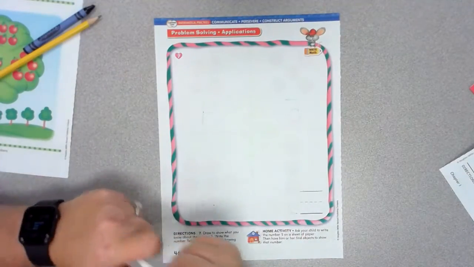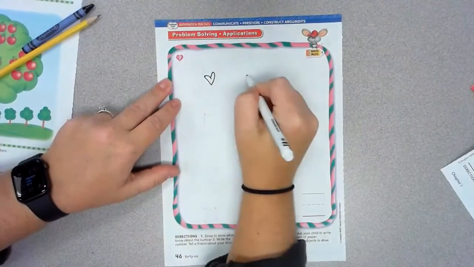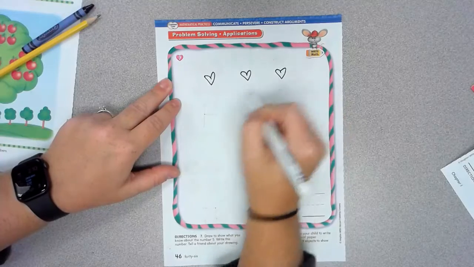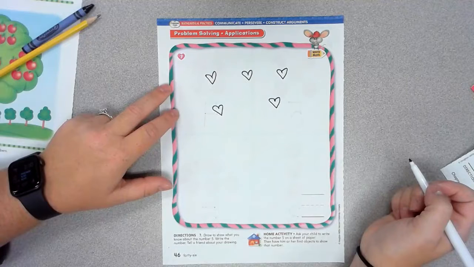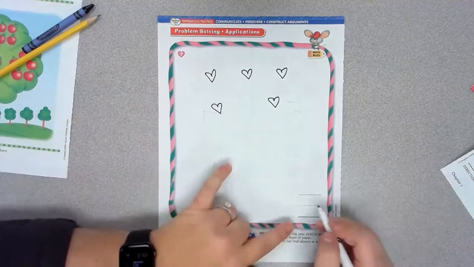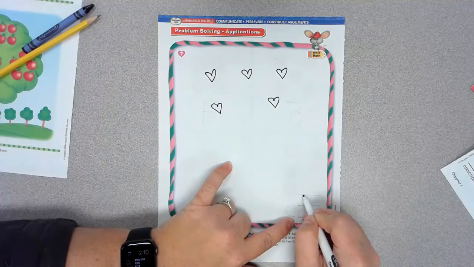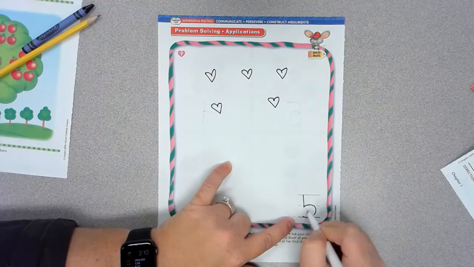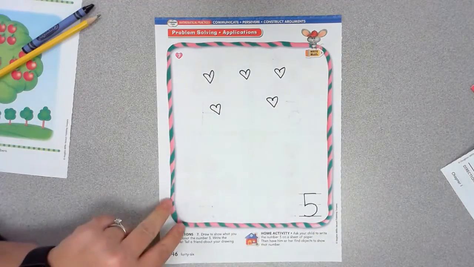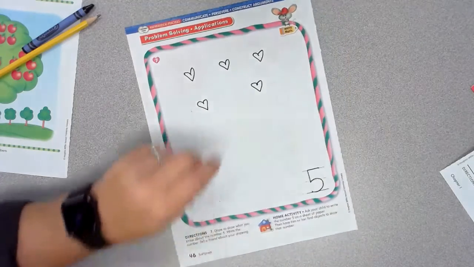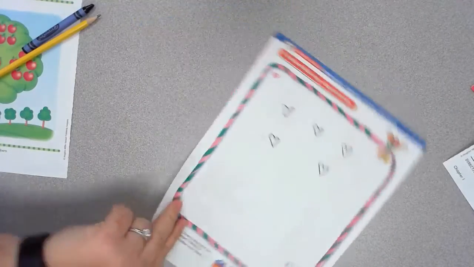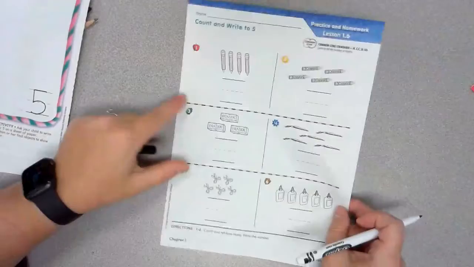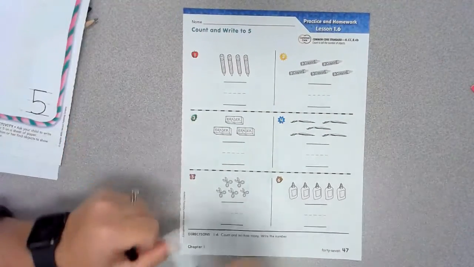You can draw 5 hearts, or 5 counters, or 5 dots. That's fine, as long as you write your 5 down on the line. Short neck, belly fat, Mr. 5 wears a hat. If you'd like to take more time to draw your 5 things, you can pause me. Otherwise, I'm going to move on to show you this page.